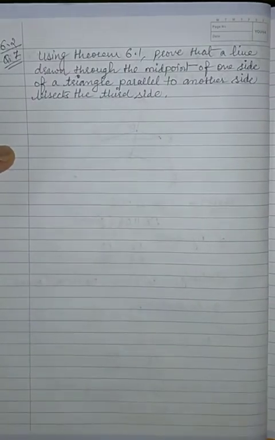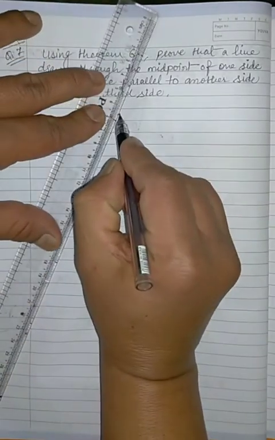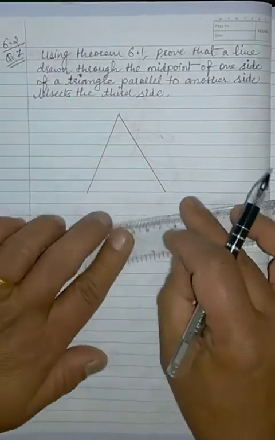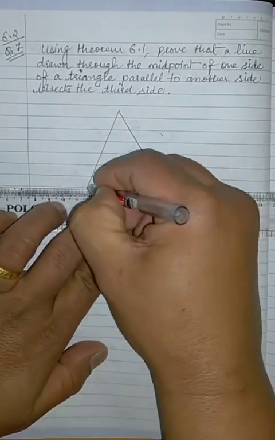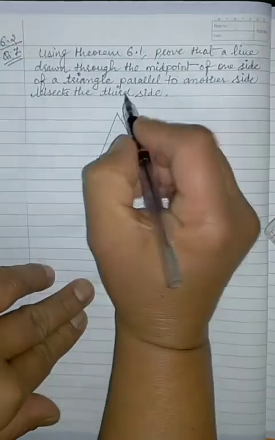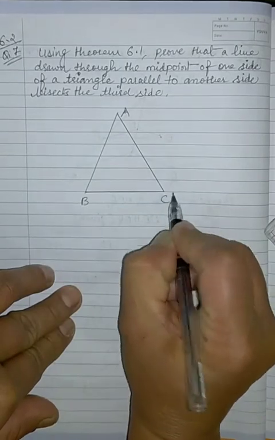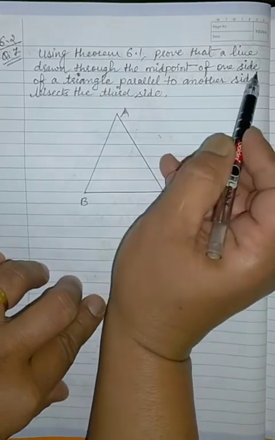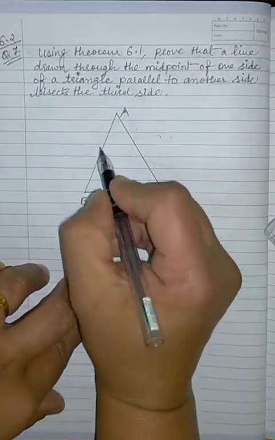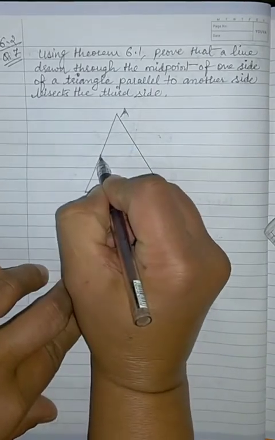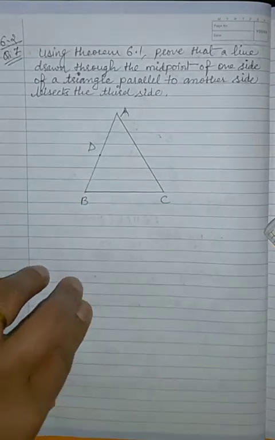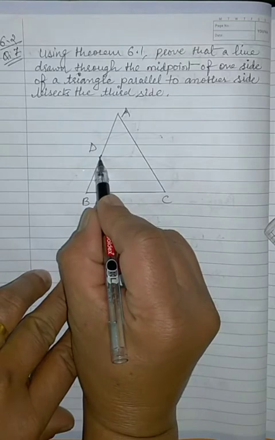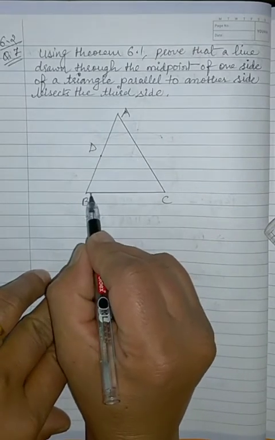So for this, we will draw a triangle. Any triangle we can draw. Let this triangle be ABC, and as we are given a line drawn through the midpoint of one side of a triangle, let us take AB as a side and D is the midpoint of AB, and using this midpoint we will draw a line parallel to another side.